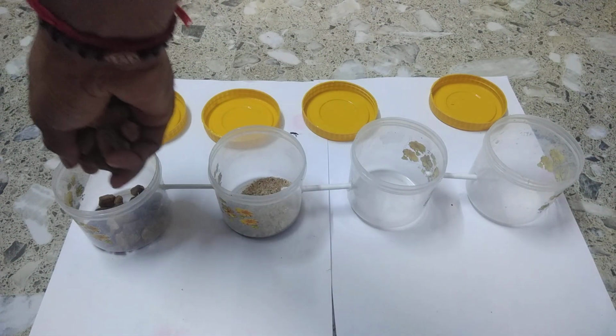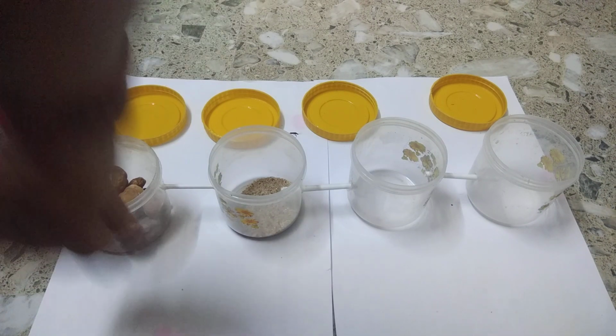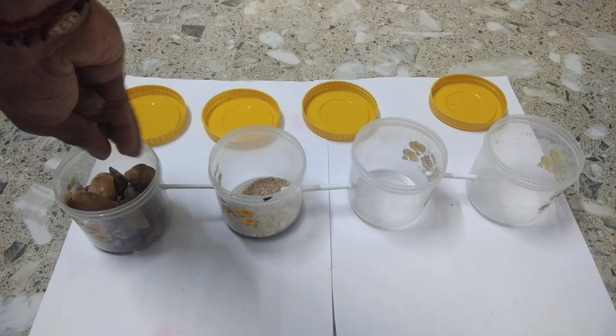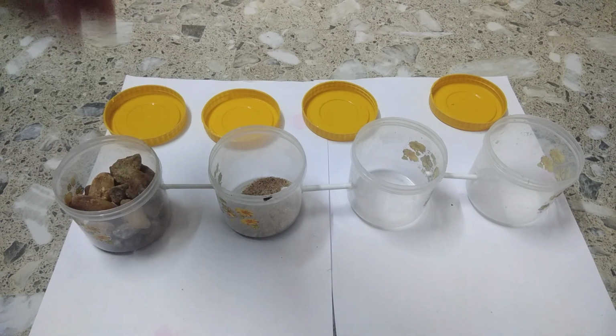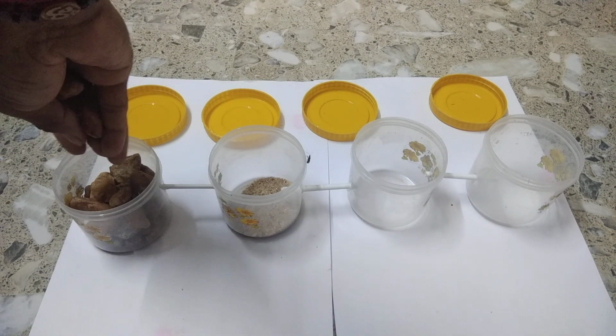I am putting these bigger stones. After the medium-sized ones, we put bigger-sized stones.